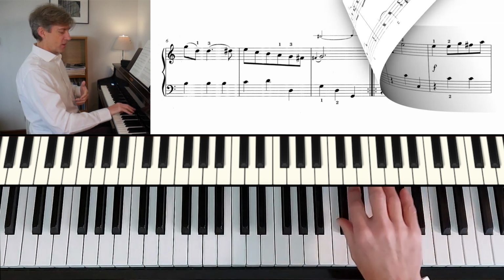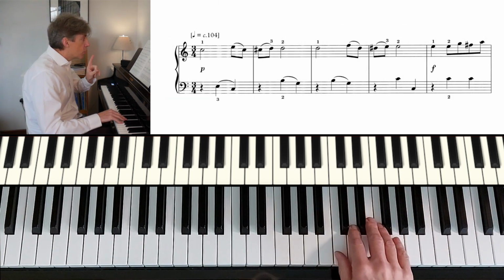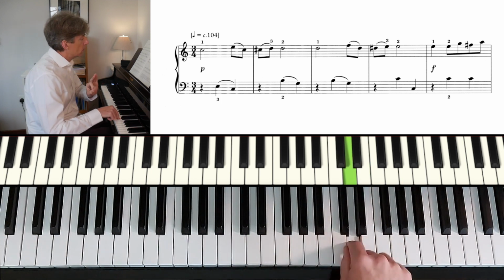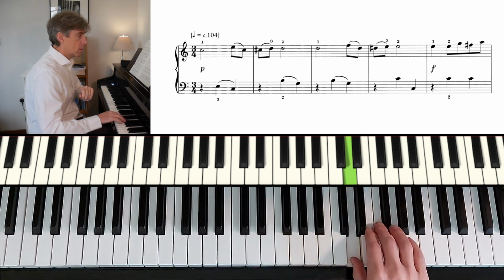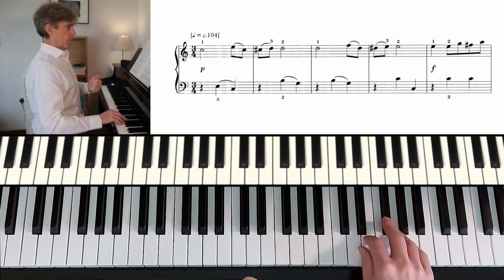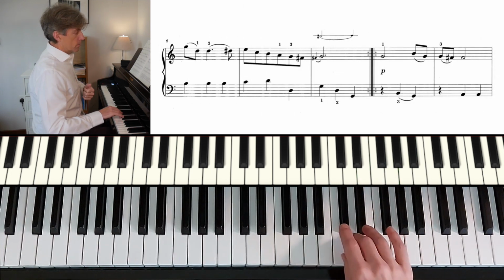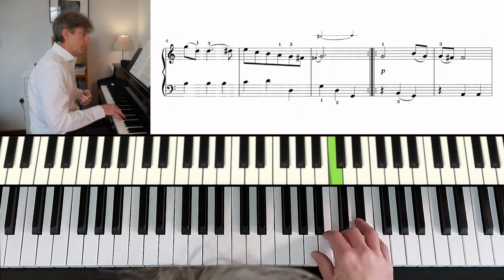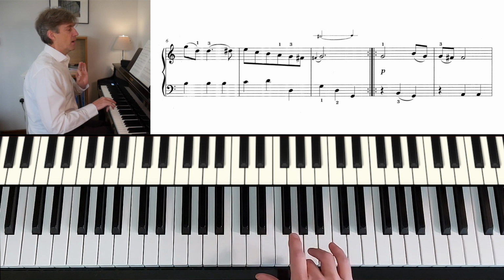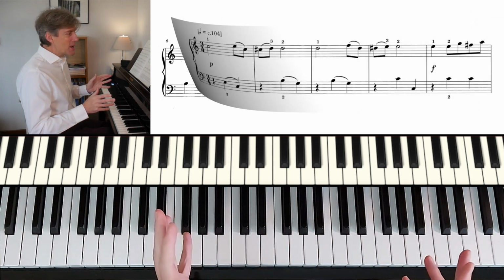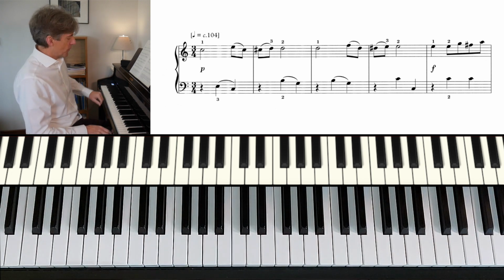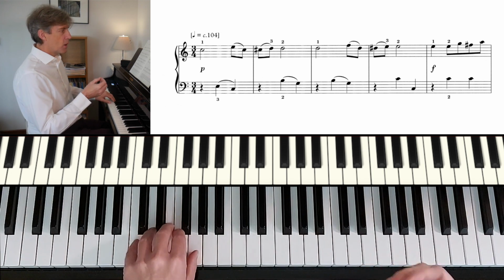Let's listen to the whole of the first section. 1, 2, 3. And meanwhile, the left hand is doing an accompaniment part. Let me play it through for you.